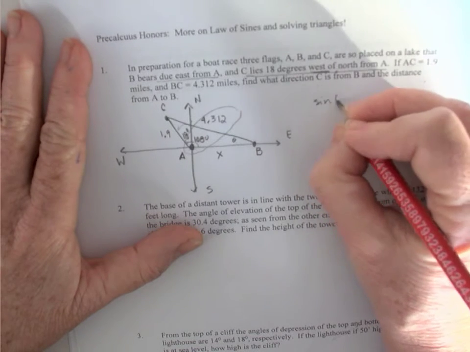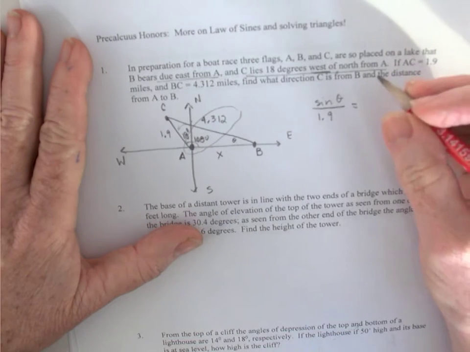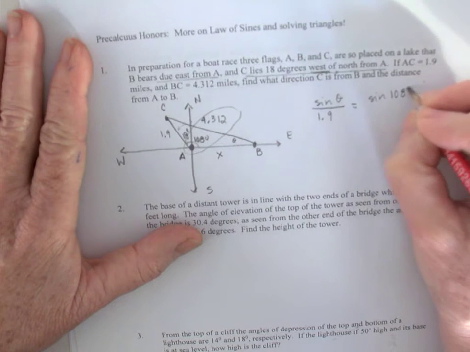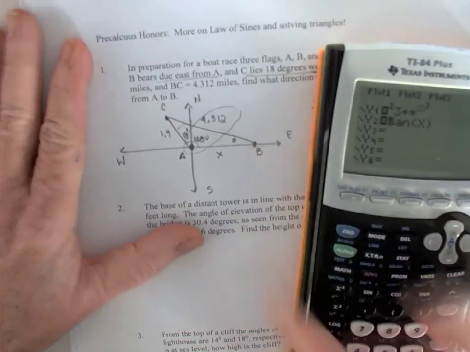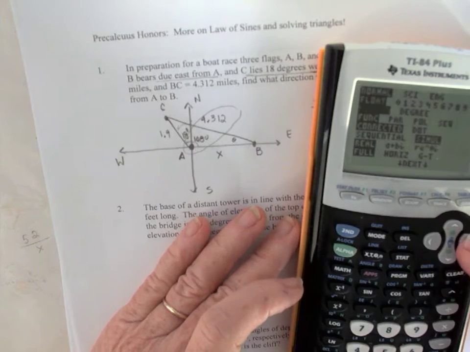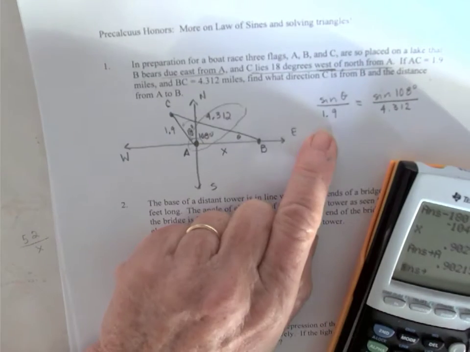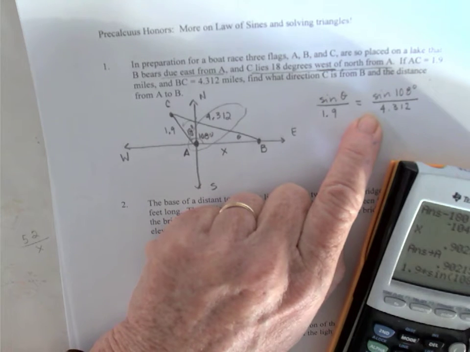So sine of theta over 1.9 is equal to sine of 108 degrees over 4.312. Let me just check that I am in degree mode, and I'm not. So if you're in radian mode, change it right now. So we have 1.9 times the sine of 108 gives me that.